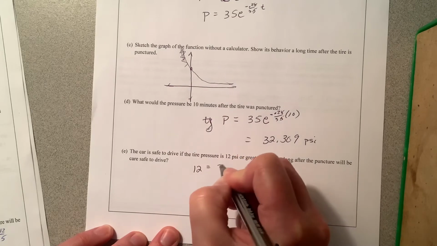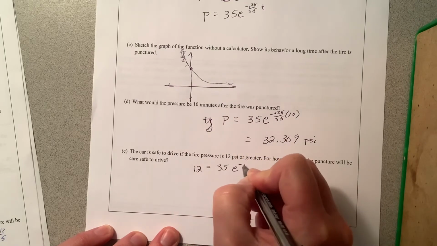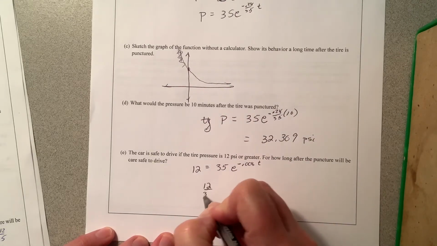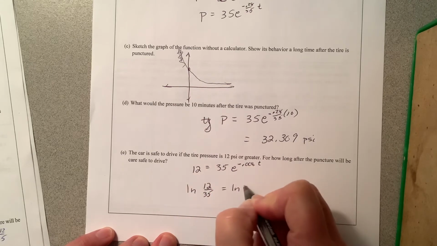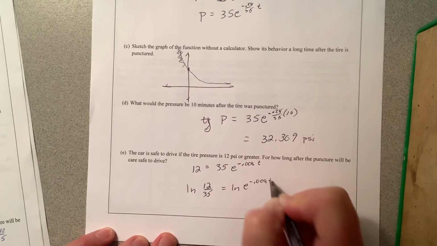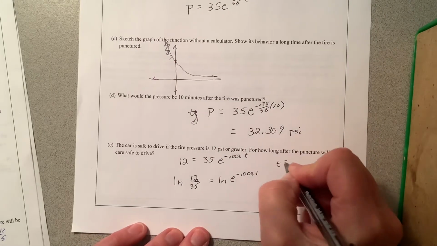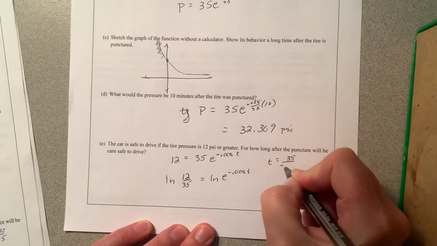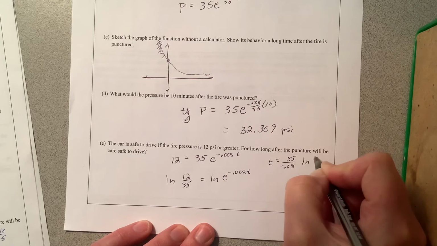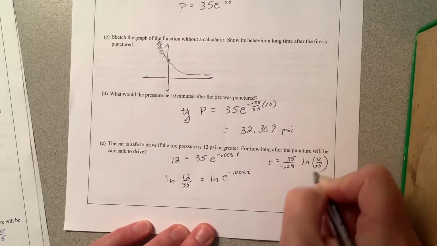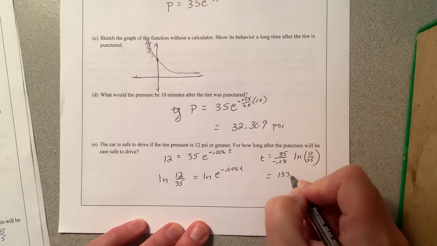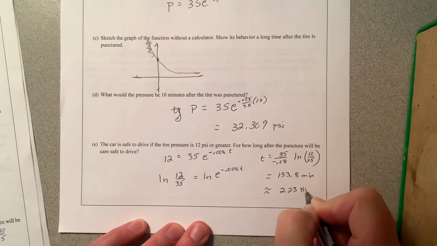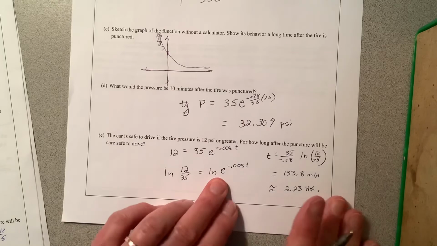You have 12 equals 35 e to the negative 0.008 t. You divide by 35 first, and then take the natural log of both sides. So I get t is equal to 35 over negative 0.28 times the natural log of 12 over 35, which is equal to 133.8 minutes, which is approximately 2.23 hours. Not bad. Okay.